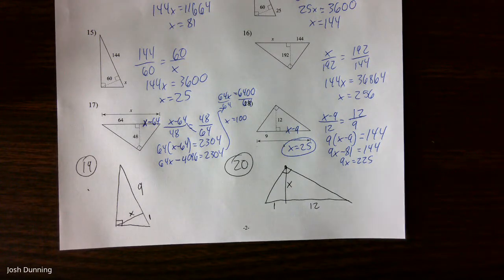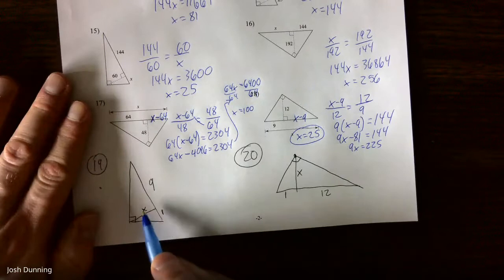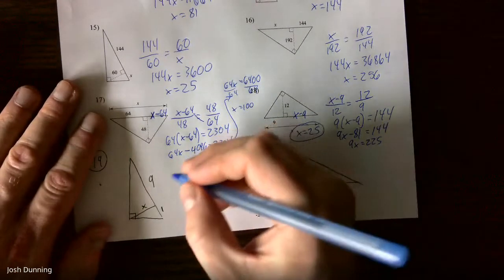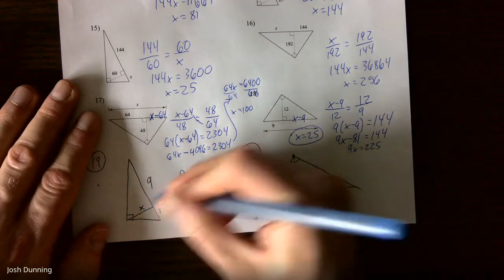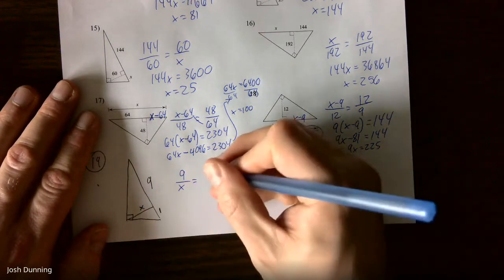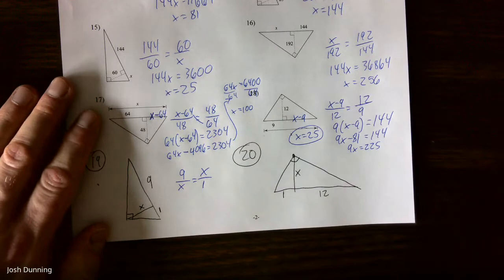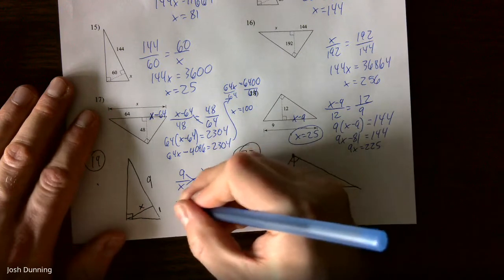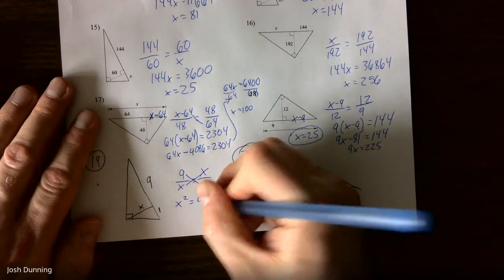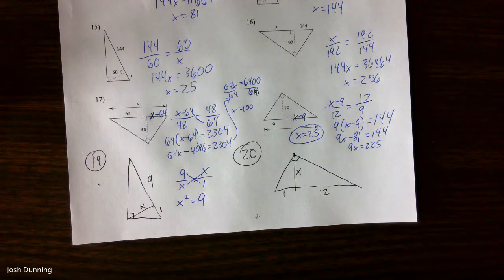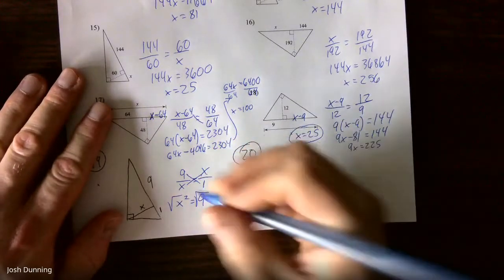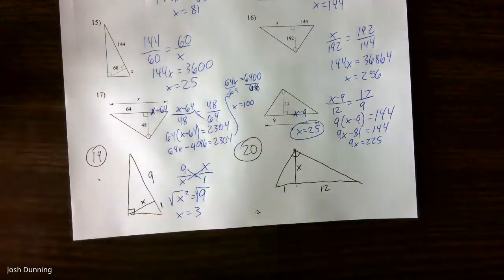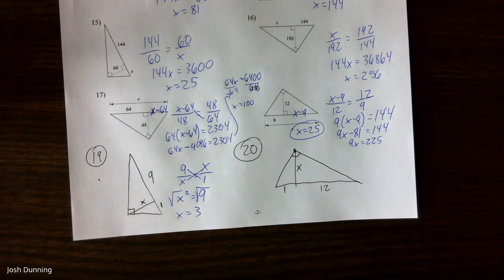And then, not the exact same trick, but here the x is on the altitude. So watch what happens. We go one part over the altitude, stay with the altitude, over the other part. When we cross multiply this time, x squared, 9 times 1 is 9. Hey, this is just like the Pythagorean theorem, just like the ones I mentioned. Square root now to cancel out the square. And that one was nice because you got a perfect square.